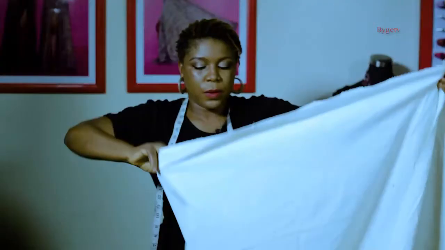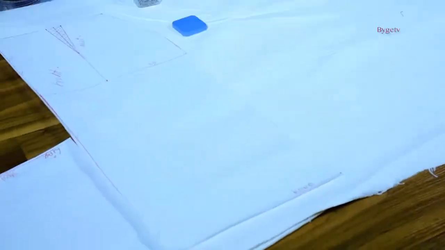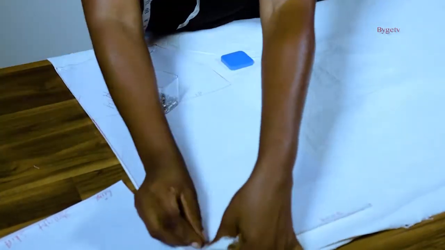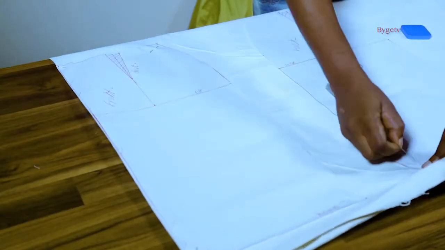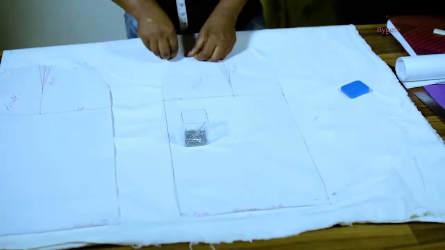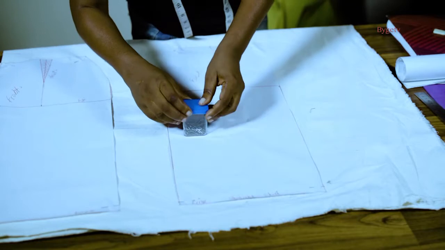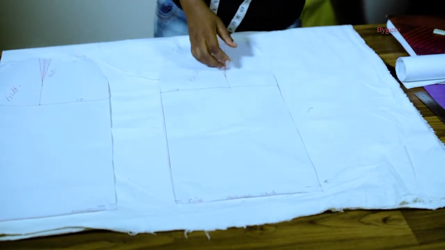I'm about to cut my fabric, so fold in 2 like this. Now I need my pins. So this is all secured. Now my tailor's chalk.